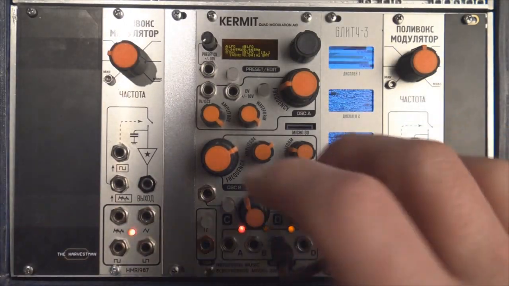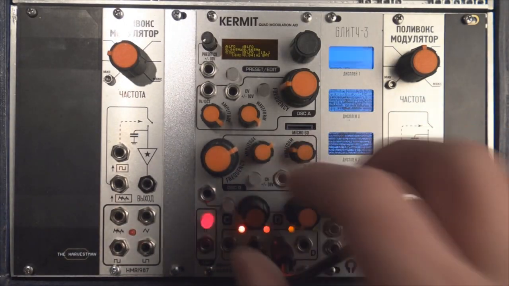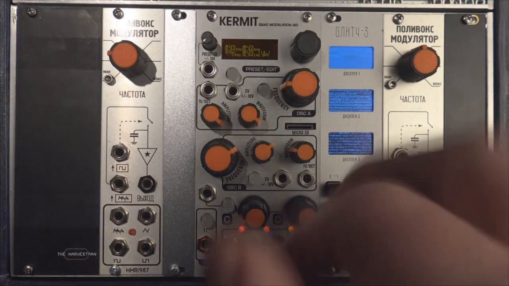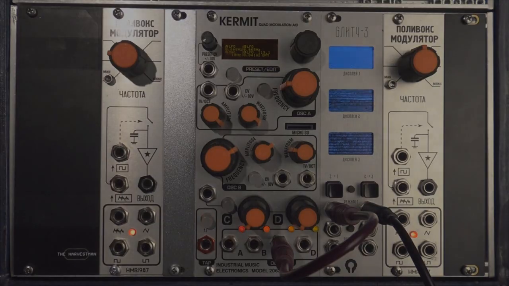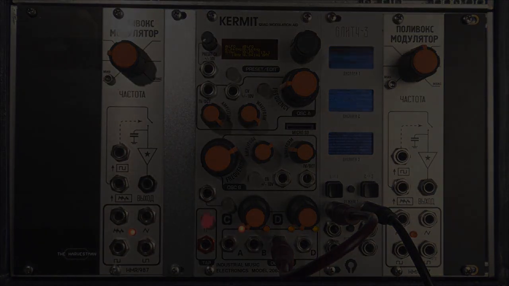The combinations are exactly the same for channel D. You only have to turn the D knob instead. Before going to the next lesson, I really suggest to practice those controls for a couple of hours.